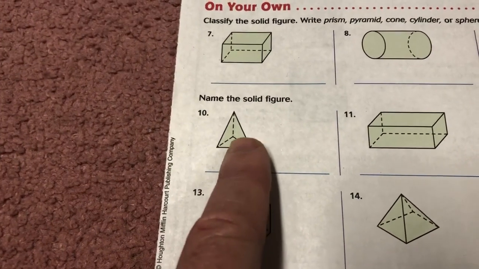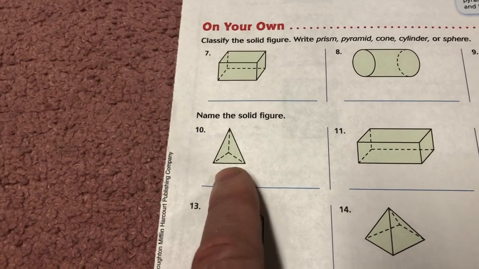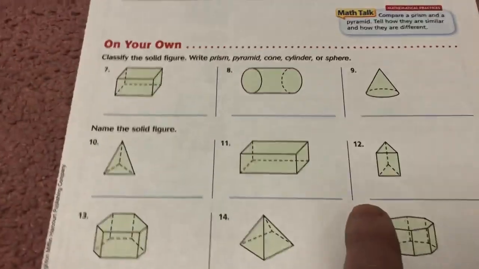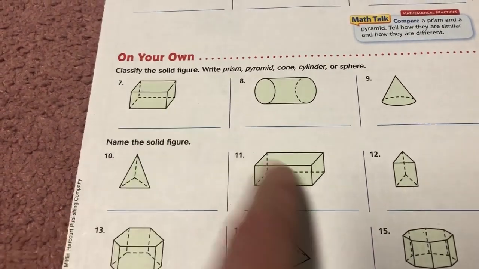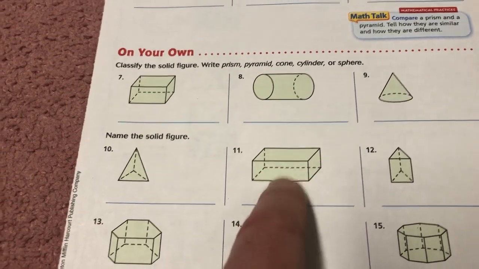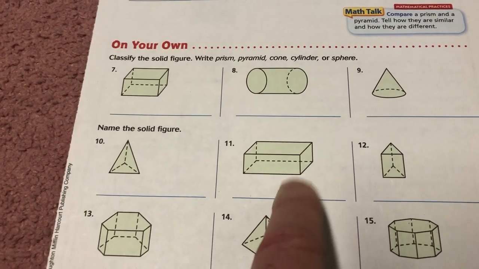What do I see here? Well, once again, I see triangles going up to the point at the top. More specifically, a triangular pyramid. So I know that this is a pyramid. Once again, number 11, I see something similar to what I see in number 7. I see rectangular bases at the top and the bottom, and then rectangles all around the middle. That tells me that this is a prism.